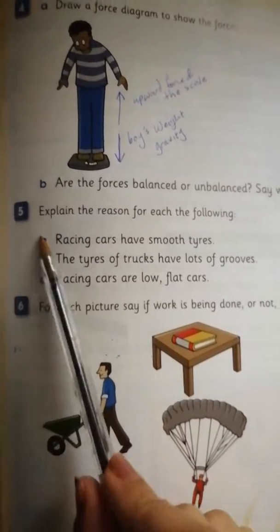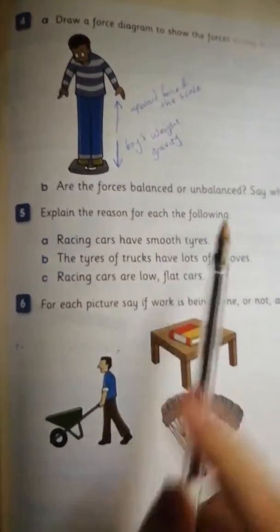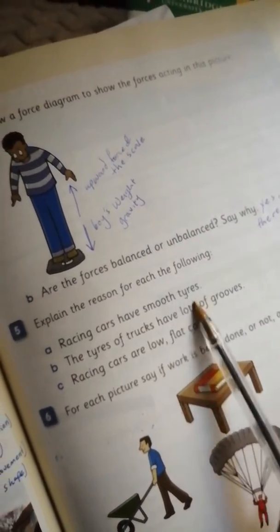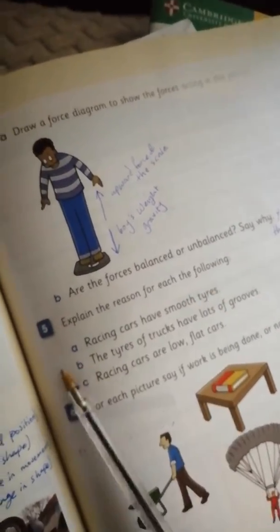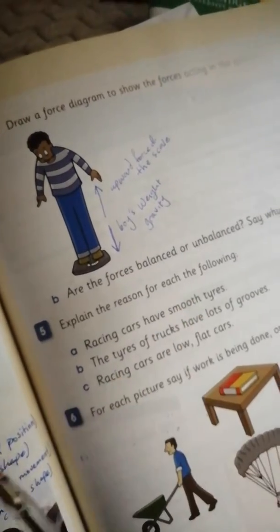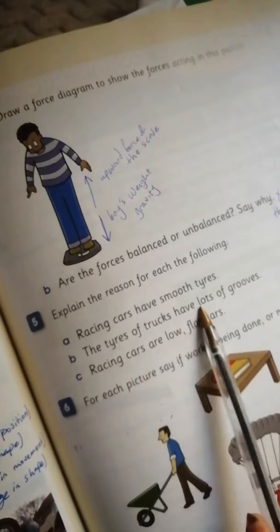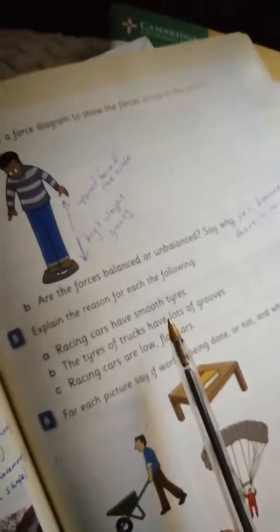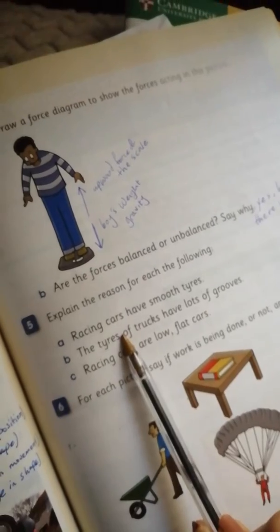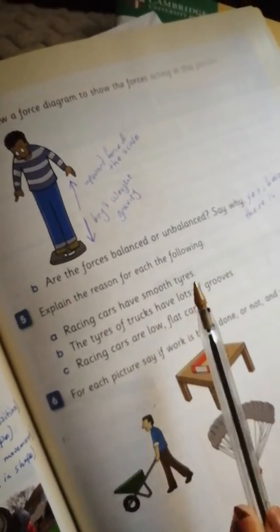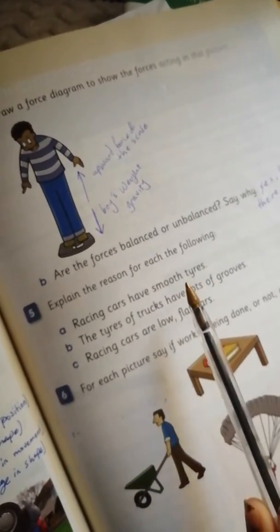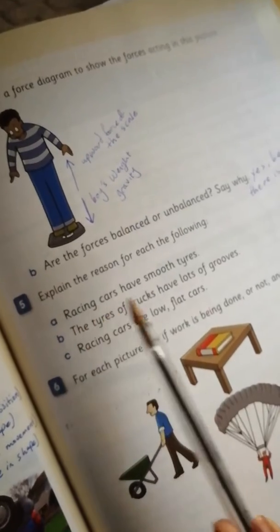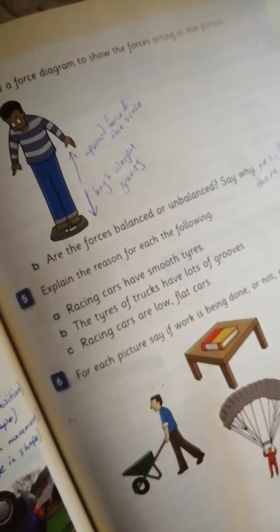Now here we have question 5. Question 5 says explain the reasons for each of the following. Now racing cars have smooth tires. Tires means wheels. Racing cars have to be very fast when they move on the streets or on the tracks of the race. Friction could slow down these cars if the tires were rough. When a rough surface and a rough surface rub against each other, there is high friction. But if it's smooth, there is low friction.